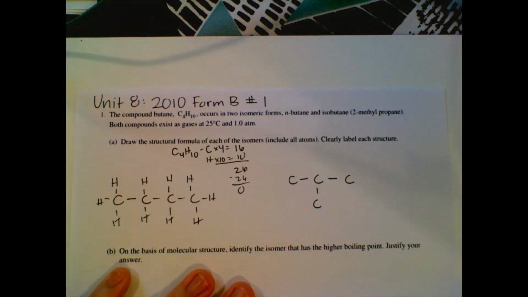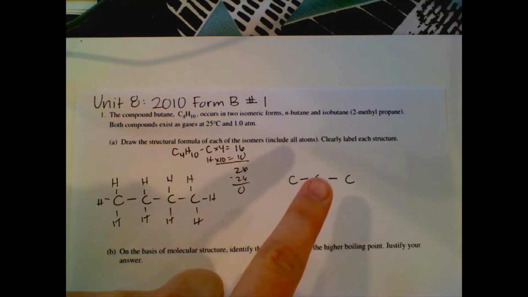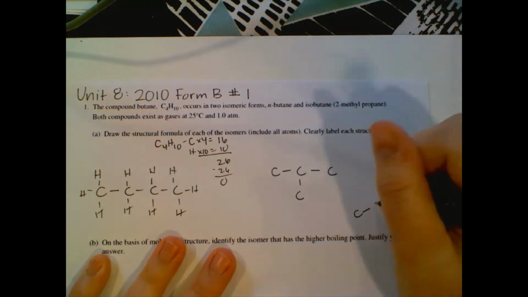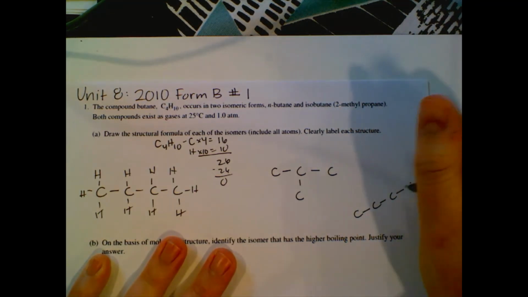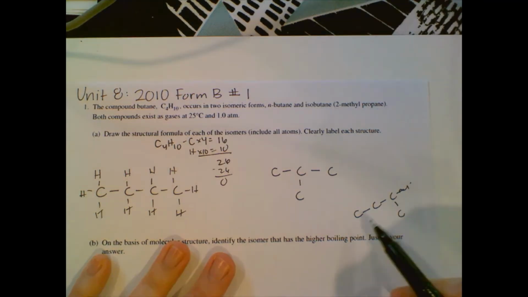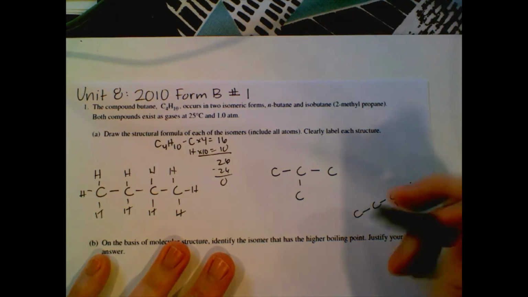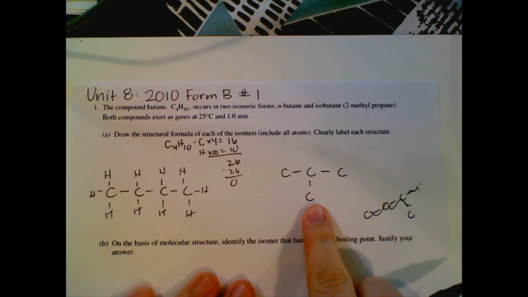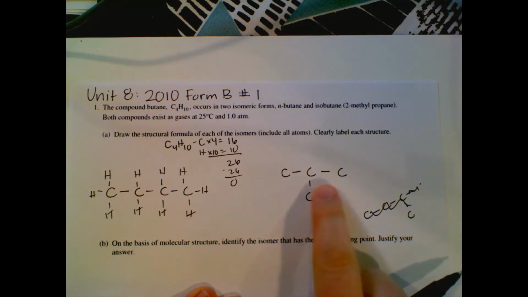My first gut instinct when I draw this is to take the C and branch it off. I can tell you that if you go like this, and then let's say you turn a corner like that, that does not count as a different structure because it's all connected in the same way. But if you look at this Lewis structure, we have a little bit of a different connection going on because it is off the center carbon.